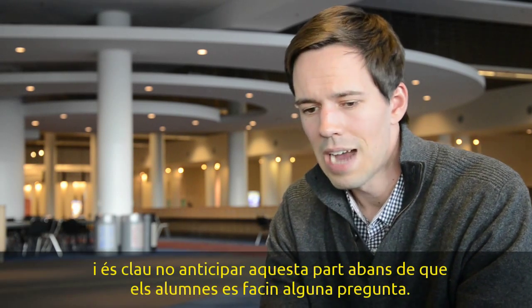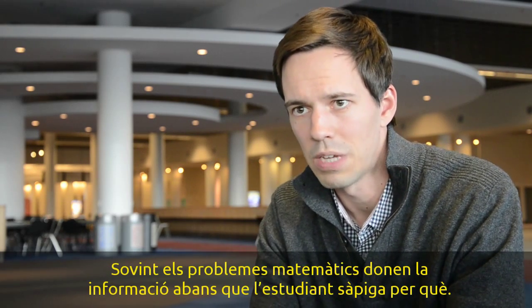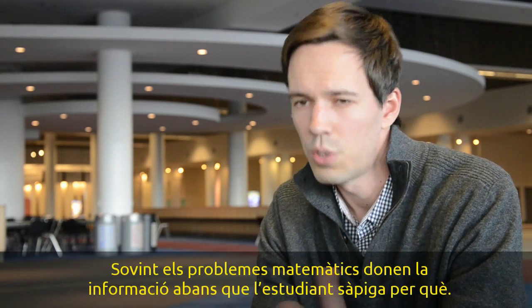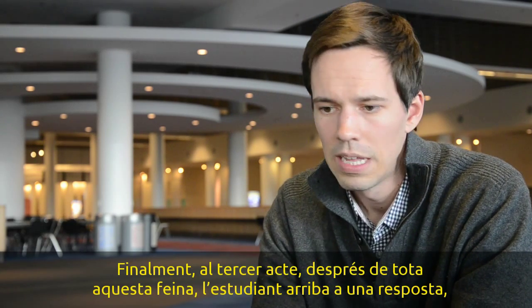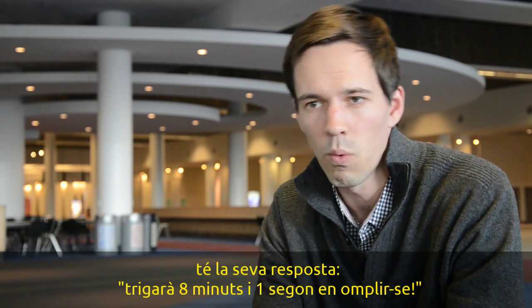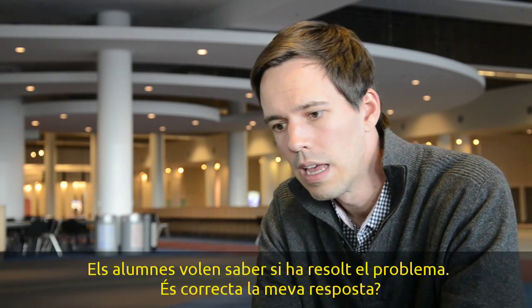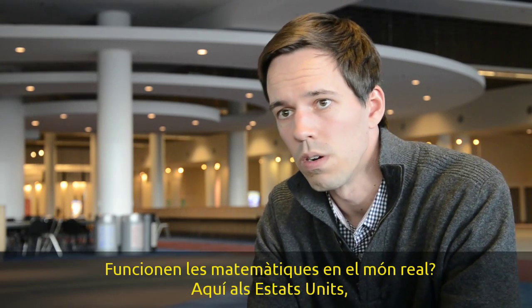It's important not to do that before the students have some kind of question. Oftentimes math problems will give you all this info, all these tools before the student knows why. And then in Act 3, after all that work, the student has solved it, has an answer. It'll take 8.1 minutes to fill up the water tank. And then the student wants to know, am I right? Is that correct? Does math work in the world?